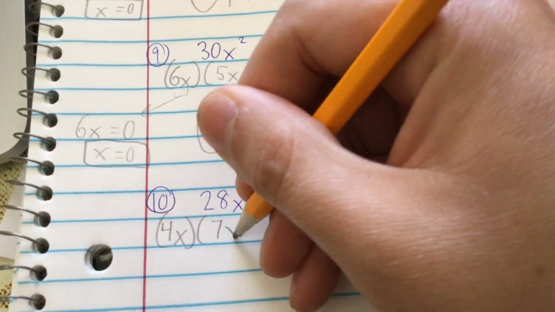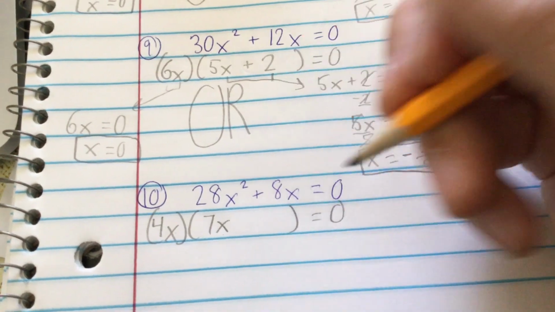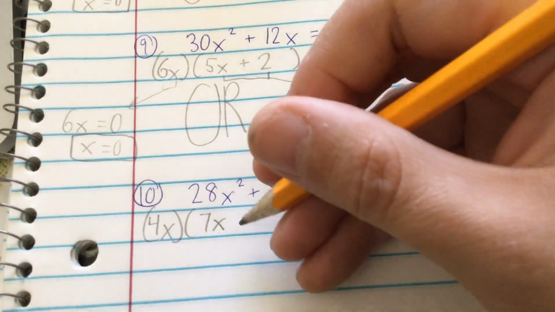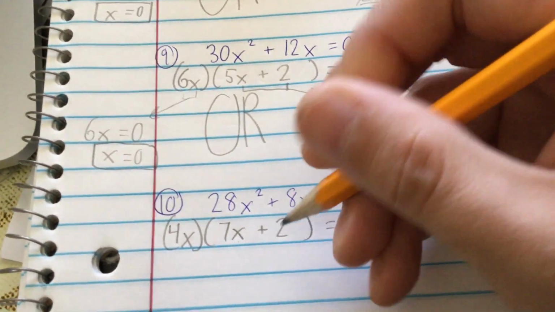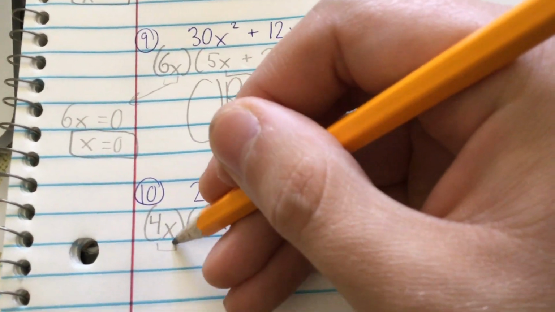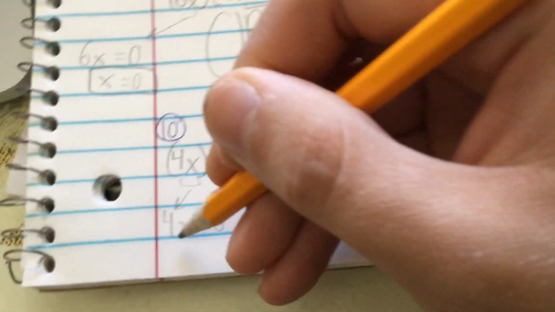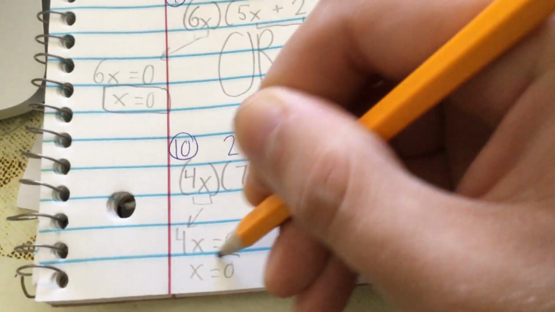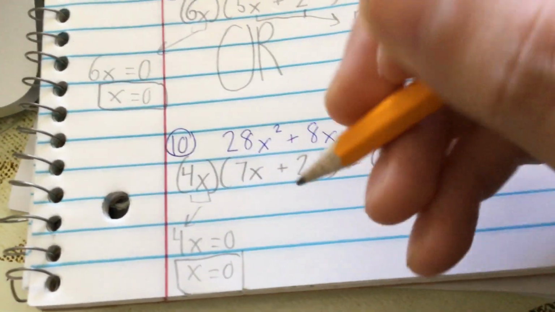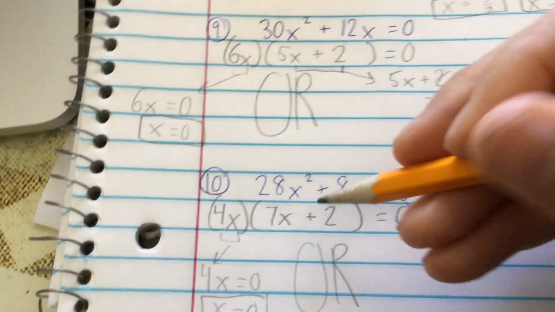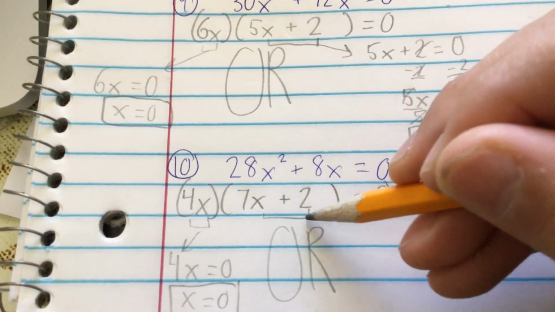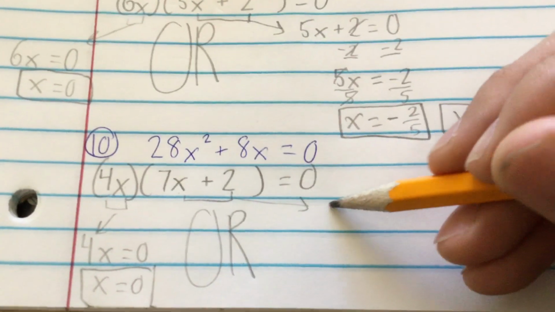That'd be 7x. 4x times what is positive 8x? Positive 2. So now, I've got 4x equals 0. Love it when I don't have to work. So x equals 0.